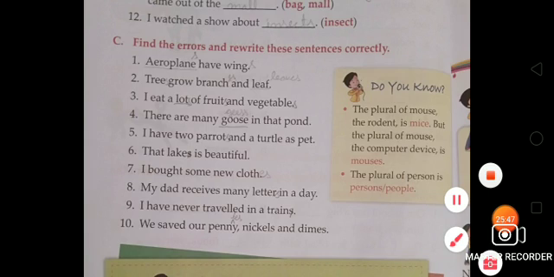Okay, student, so that's it for today. I hope it is clear to you how you could complete these given exercises in your book and after that in your notebook. Okay, student, so that's it for today.